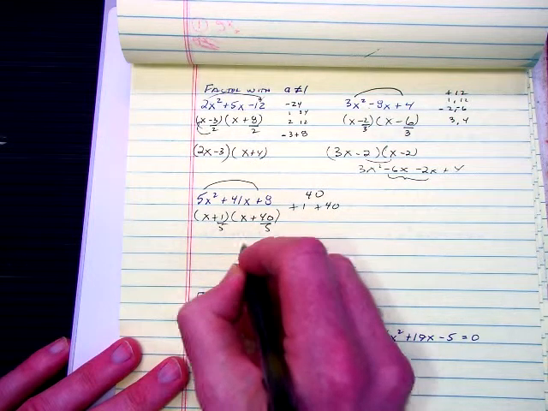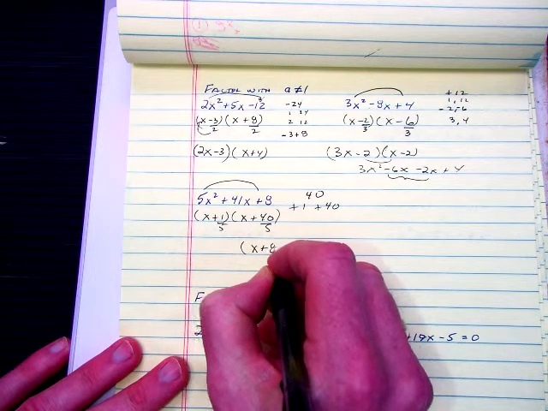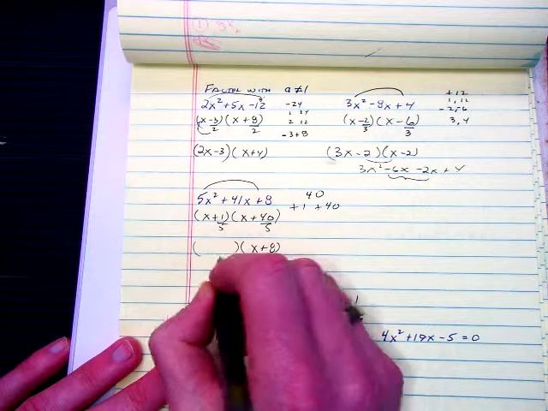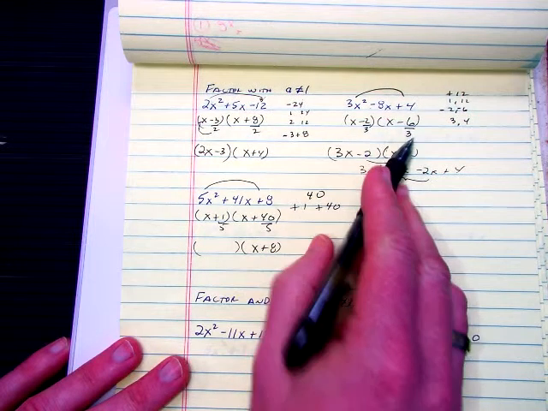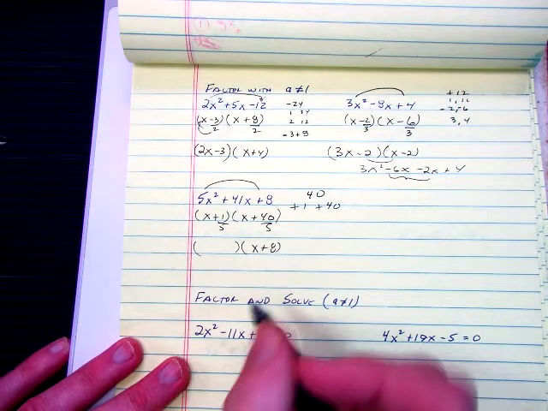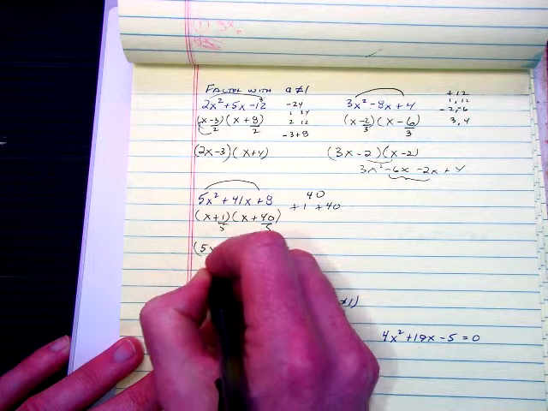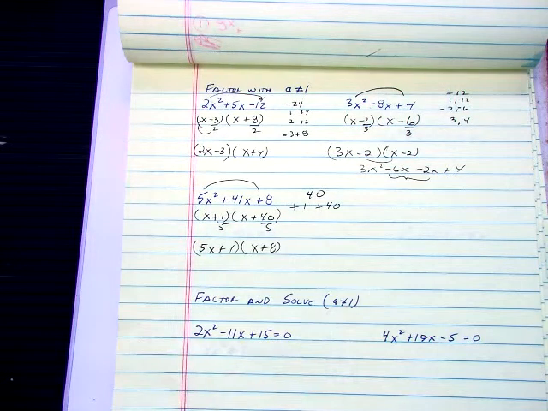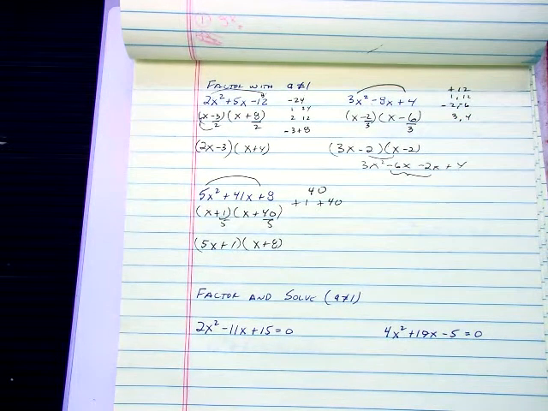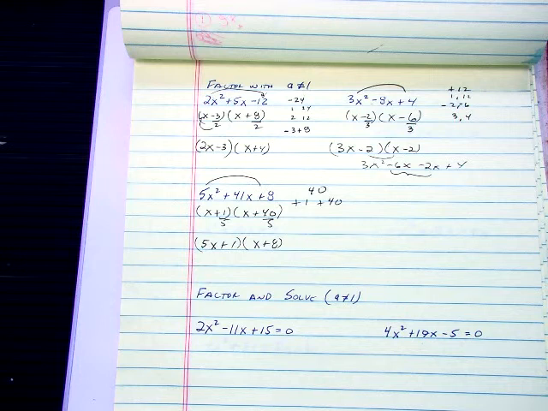The second one reduces, so I get x plus 8. This one does not. By the way, it's not always the second one that will reduce. It just happened to be that way. And then this is 5x plus 1. Now for the next one, we are not only going to factor, we're going to solve.